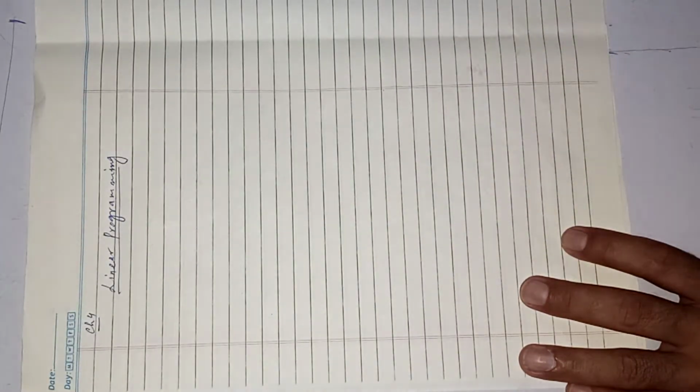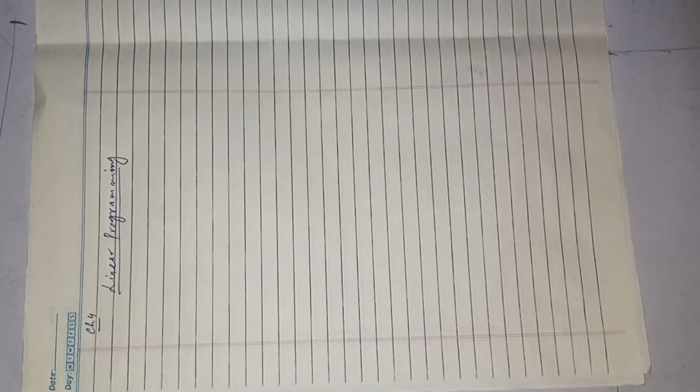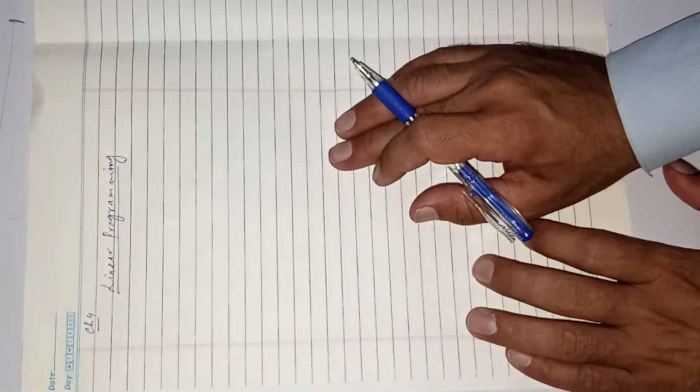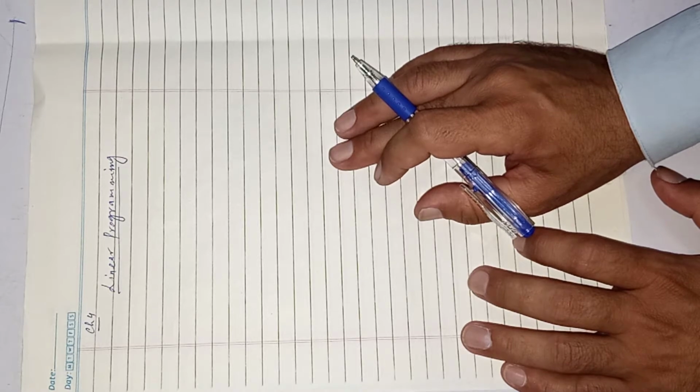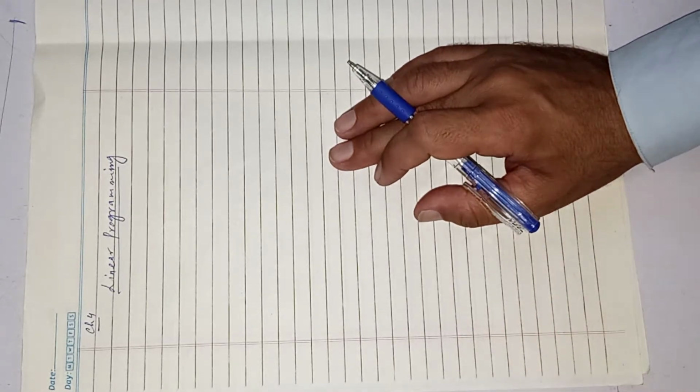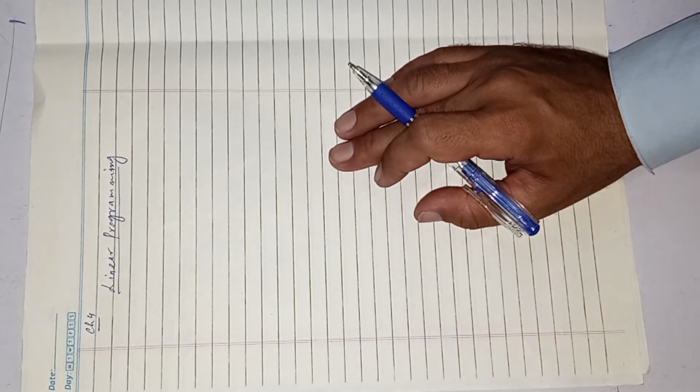What is linear programming? You know that a businessman is always interested in maximizing the profit and minimizing the cost.